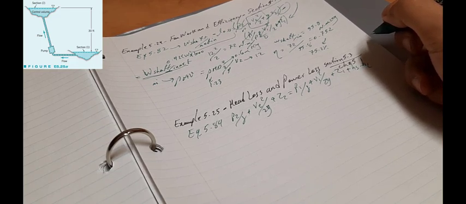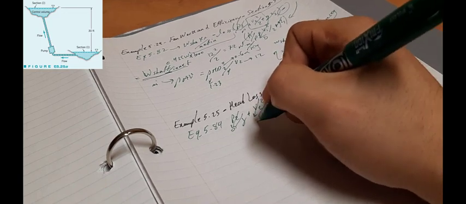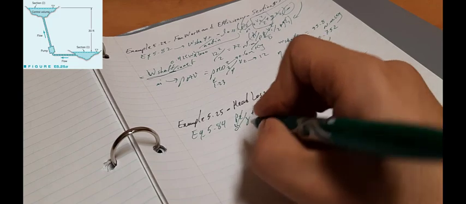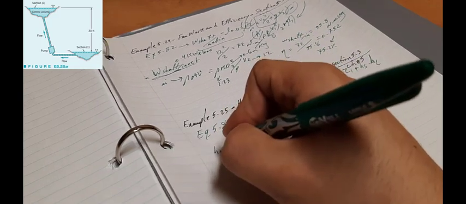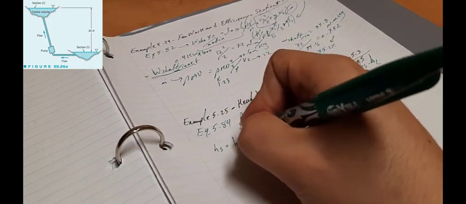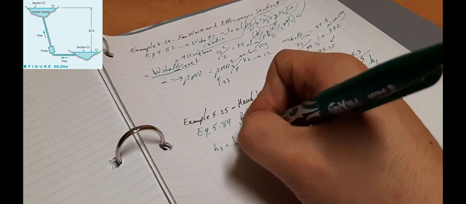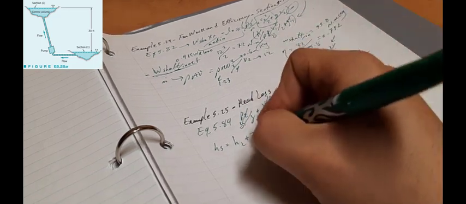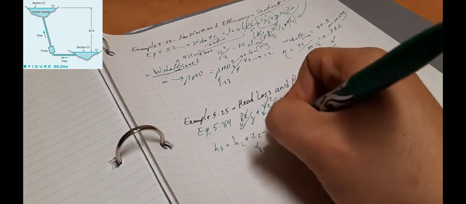So as long as we are at the surface, we don't have any pressures, and the containers are so big, so we don't have any velocities. And the whole thing is going to be HS is equal to HL plus Z2 minus Z1. Here Z1 is 0.